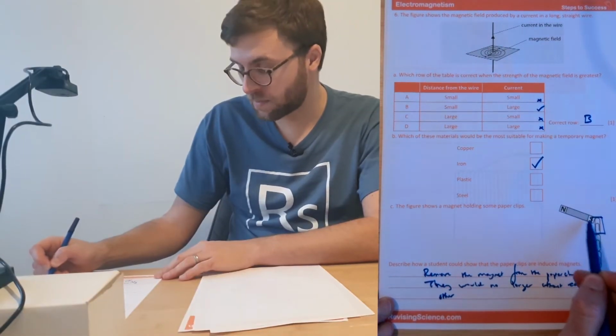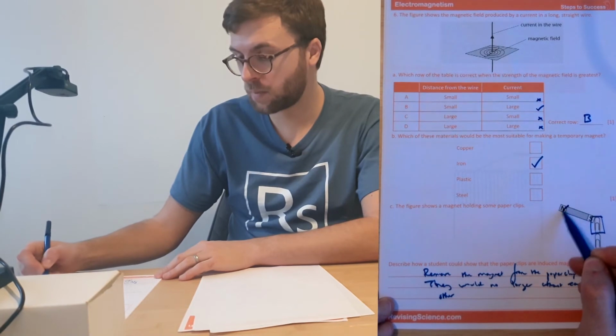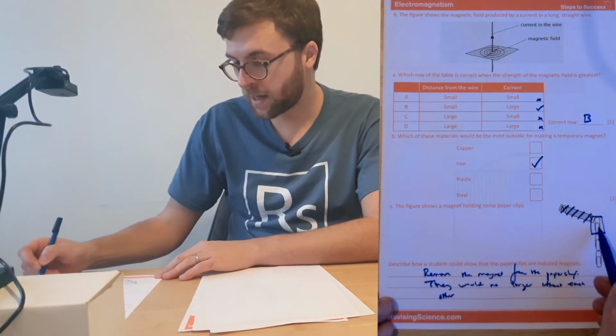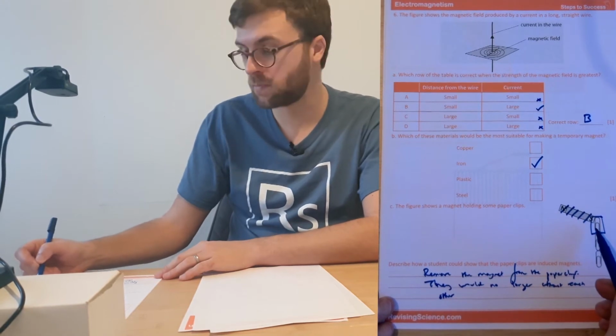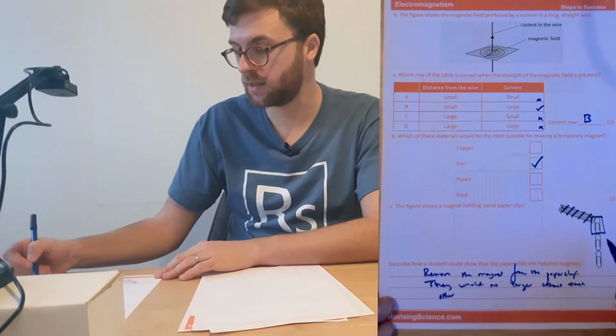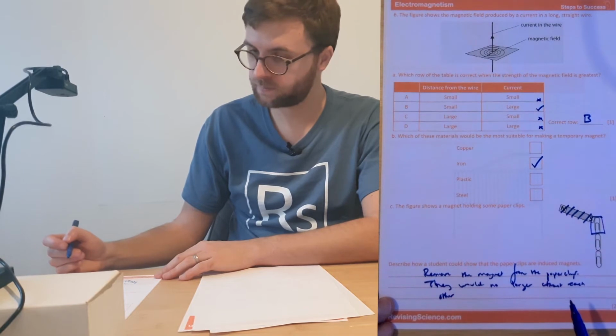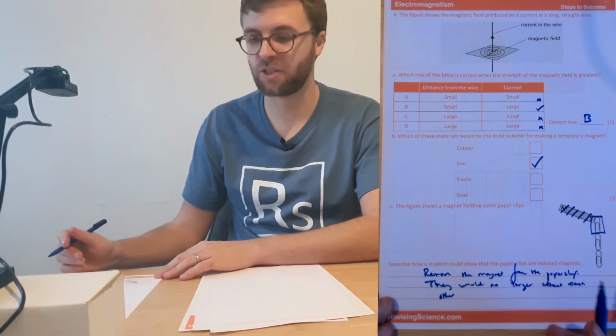As this paper clip here, for example, is only attracting this one because it's becoming a temporary magnet, an induced magnet, because it's within the magnetic field of this permanent magnet. So if we took the permanent magnet away, this paper clip would no longer be within that magnetic field, so it would no longer be acting as an induced magnet, and therefore would not attract the second or the third paper clip. Okay, let's move on to our next question.